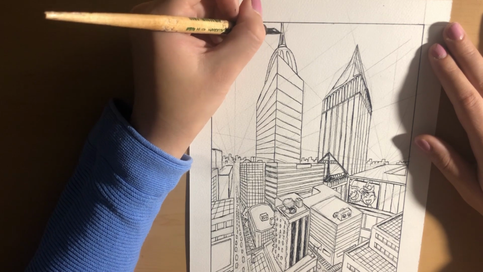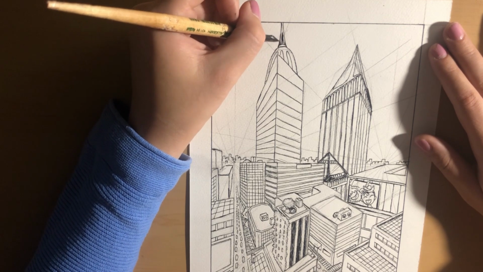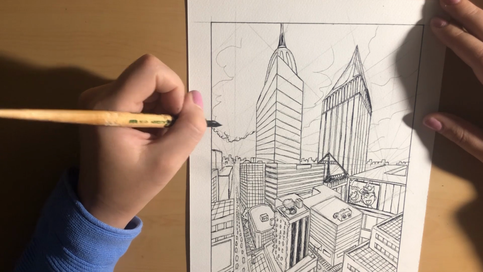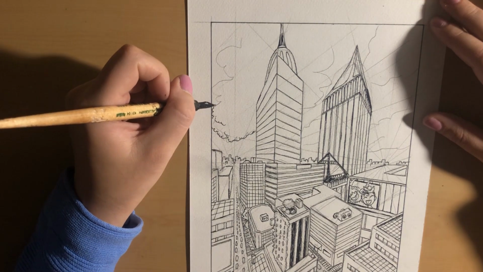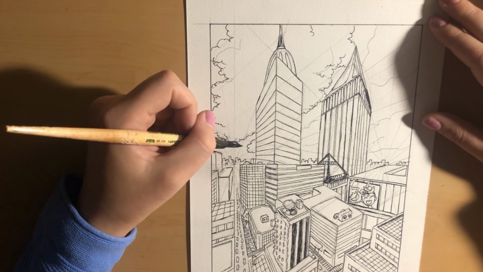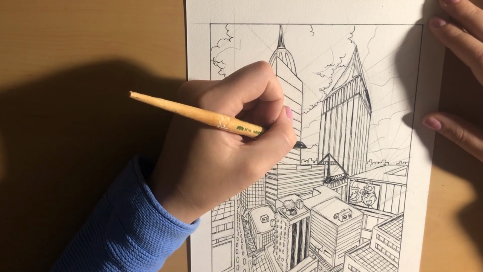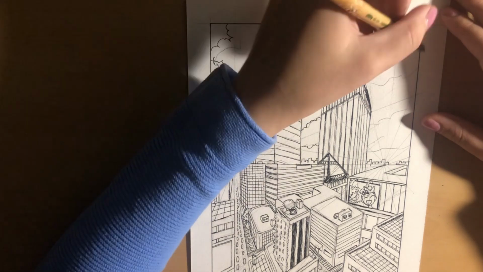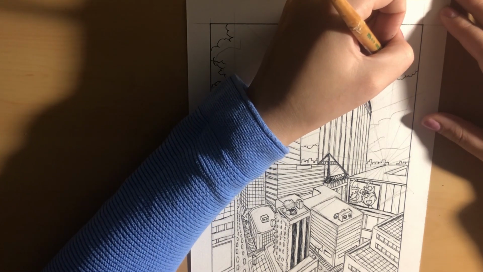A city is a city, I draw it freehand, I don't have any references, just boxes are enough for me because nowadays architecture is just boring. I draw details from memory that I sometimes see in big cities, more in movies.